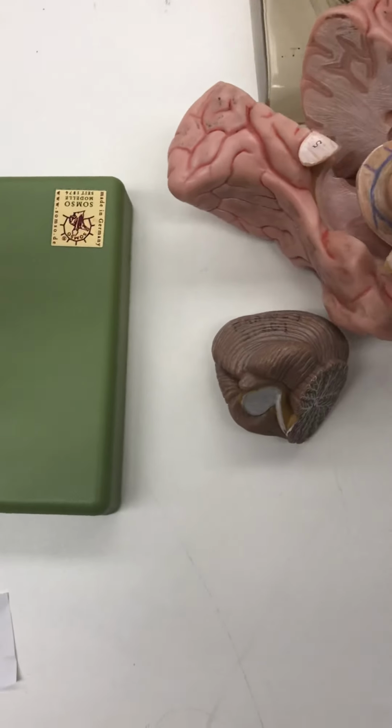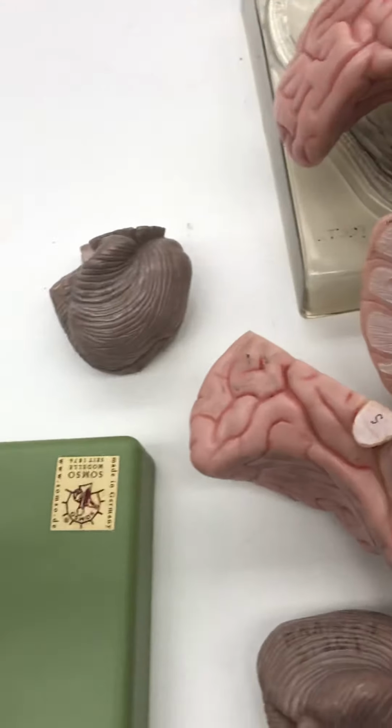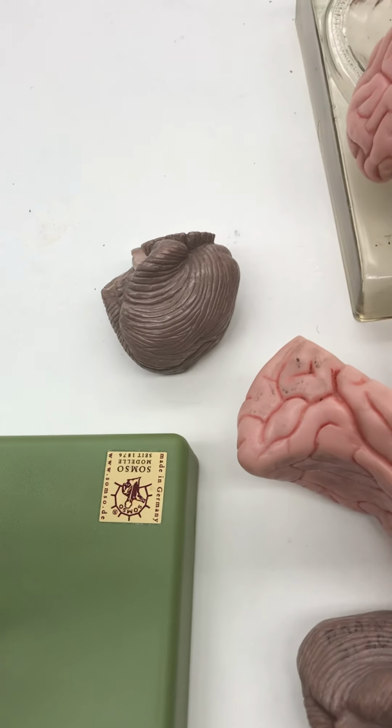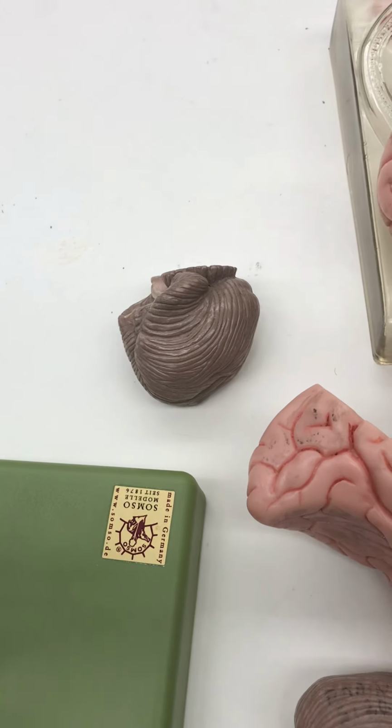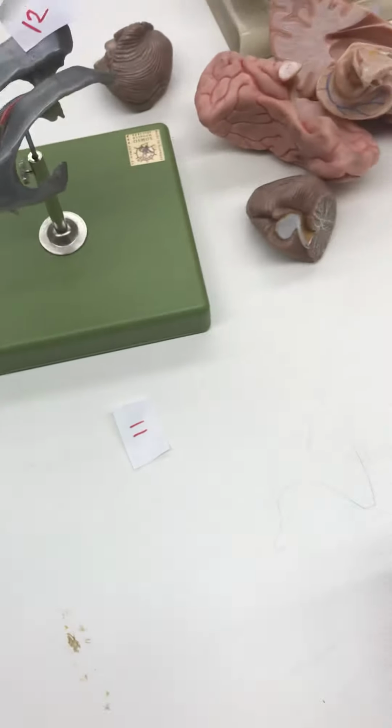When you look at it from a lateral view, the temporal lobe is pretty obvious because there's a fissure here that kind of separates it. The temporal lobe is this lateral sort of tongue or loop of brain tissue. It's all falling apart because the model comes apart.